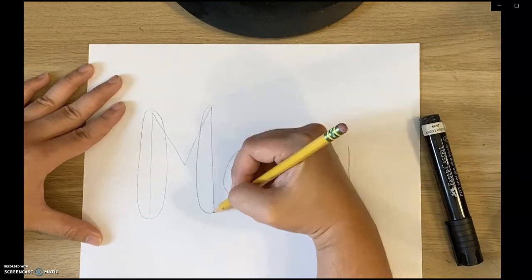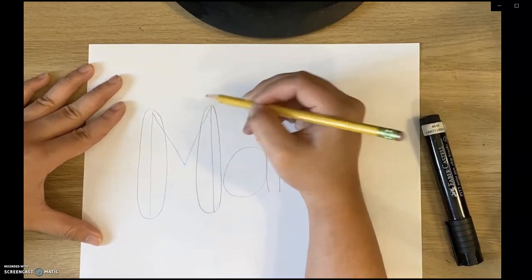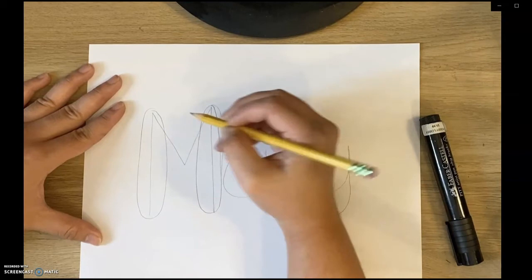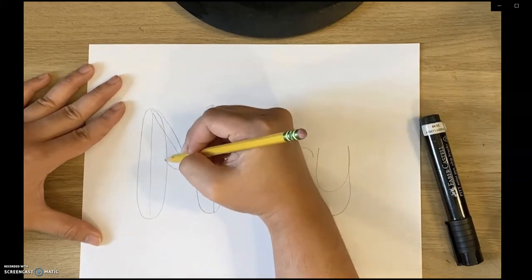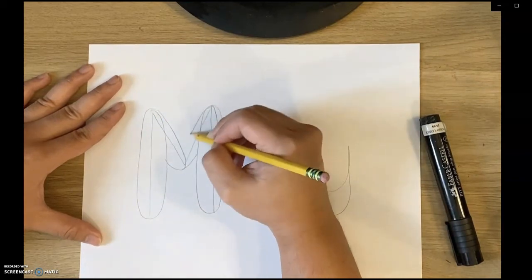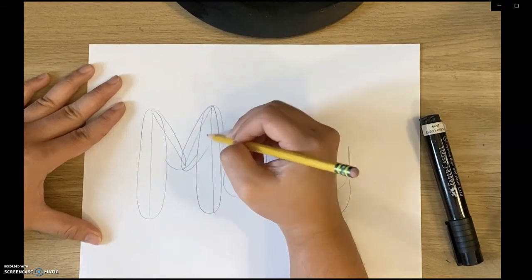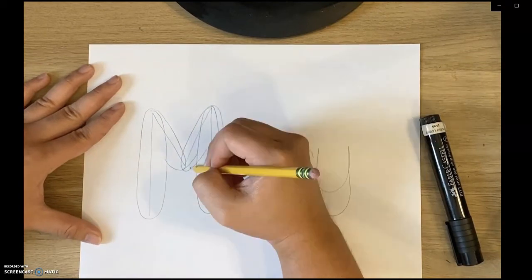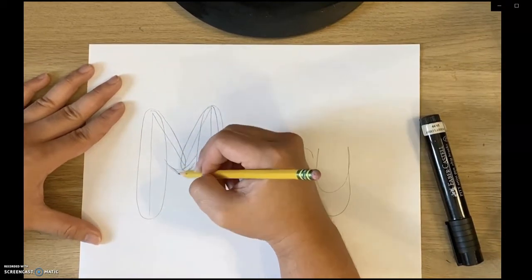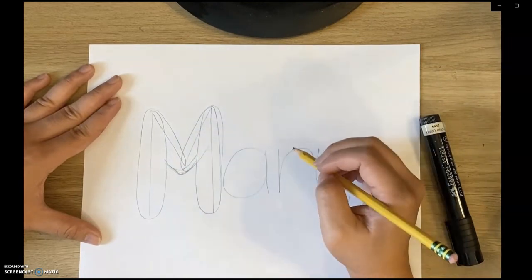Now I wrote down that name. I'm going to go around each of the lines and put a long oval shape on top of the lines. And that's going to make the bubble shape of each of my letters. I'm just going to go in and keep sketching it out. It's okay if you have a lot of little lines, because again, we're just sketching with the pencil first.